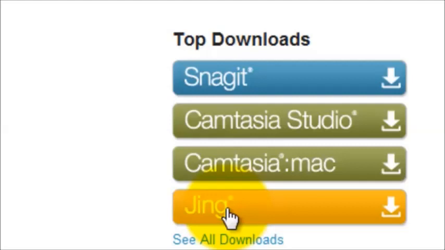Now with Camtasia, you can use that for PC and Mac, but it's not really recommended for the Mac. There is a better product, a better paid product, I think, for the Mac, but it's fine for PCs. They do make it for a Mac, but I wouldn't recommend it for a Mac.